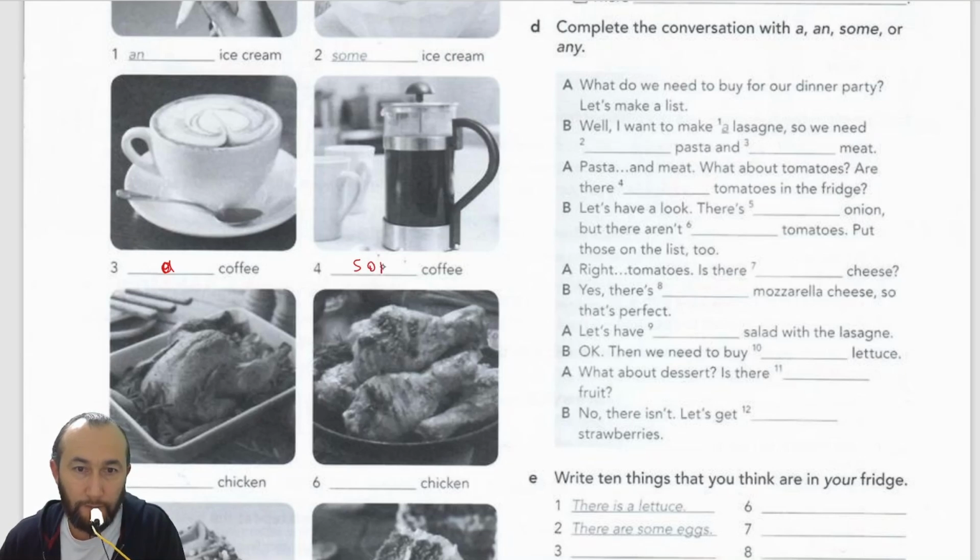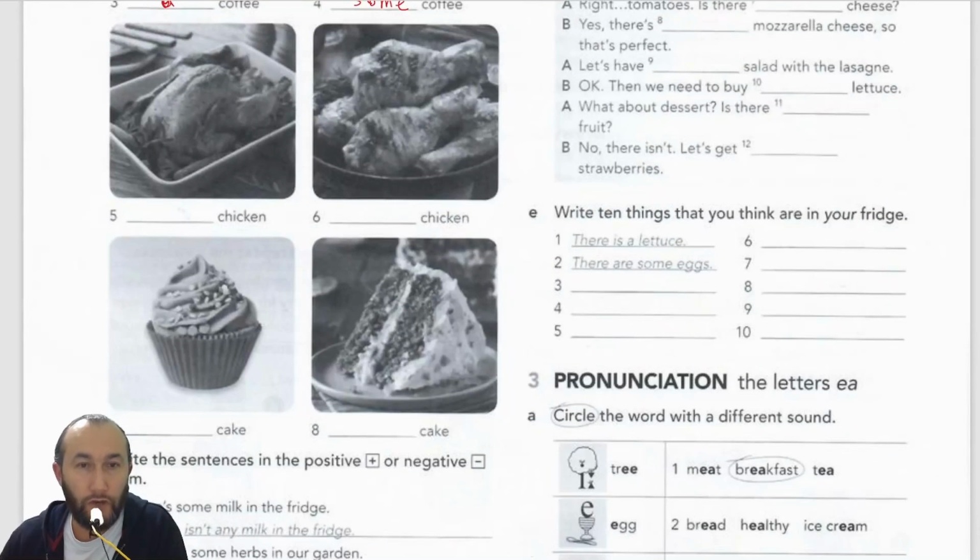So basically, some nouns in English language can be both countable and uncountable depending on the situation, right? So number 5, chicken. So here, you see, we got here like one piece of chicken. So we say a chicken. But number 6, there are a lot of chicken, as you can see. So we got here some chicken, uncountable form, some chicken.